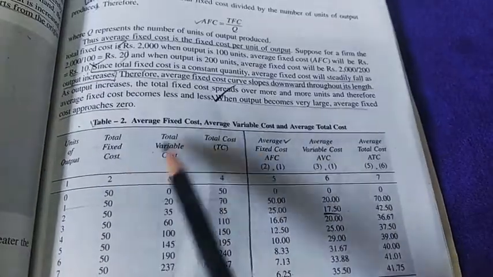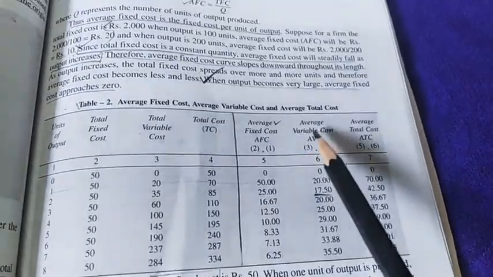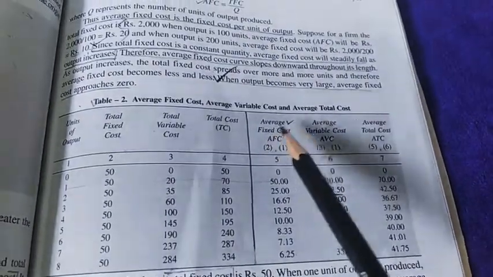So we have discussed this part. What we are going to discuss is average fixed cost, average variable cost, and average total cost. So first, average fixed cost.